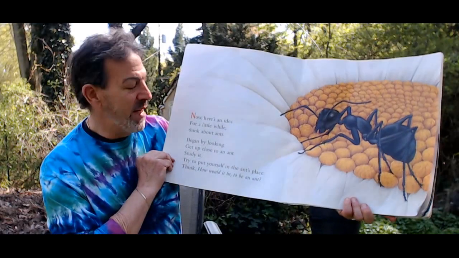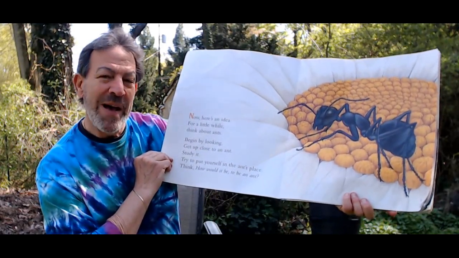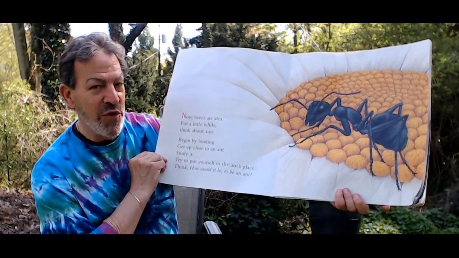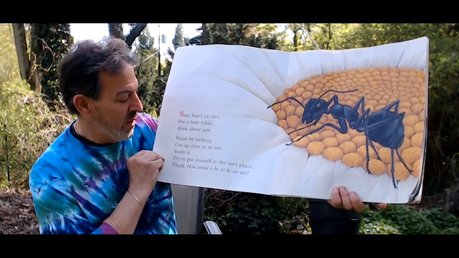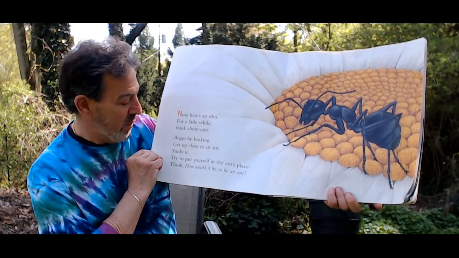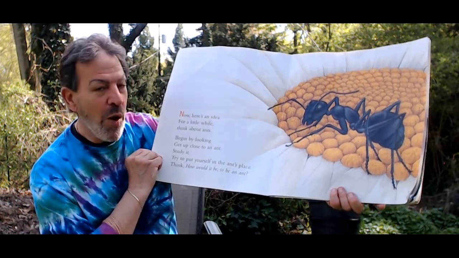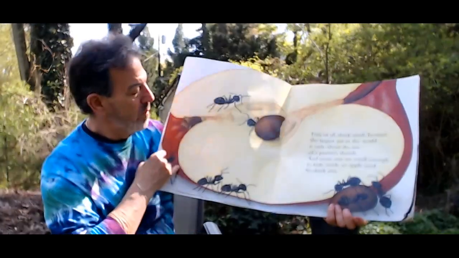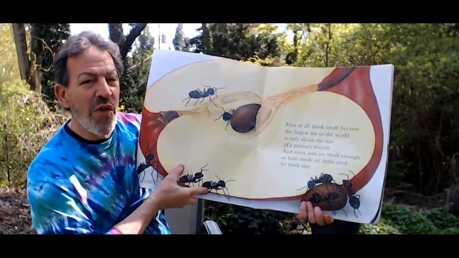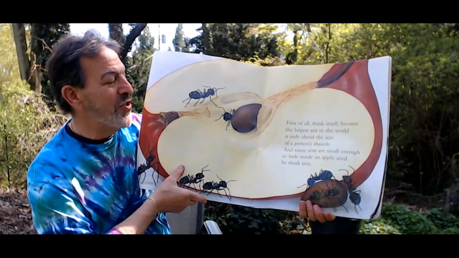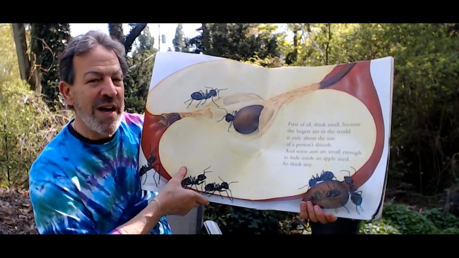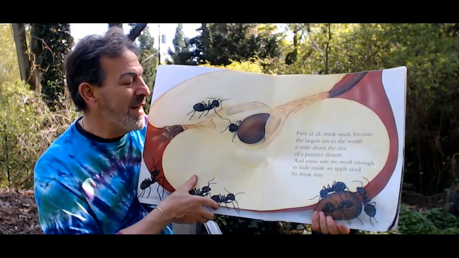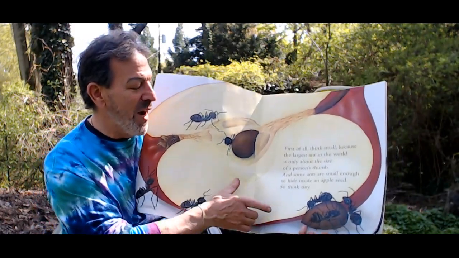Now here's an idea. For a little while, think about ants. Begin by getting up close to an ant if you can find one. Study it. Try to put yourself in the place of an ant. Think to yourself, how would it be to be an ant? First of all, think small, because the largest ant in the world is only about the size of a person's thumb. And some ants are small enough to hide inside an apple seed, so think tiny.